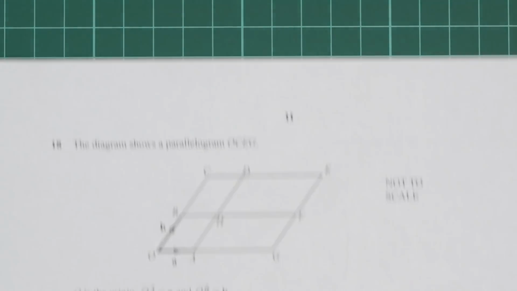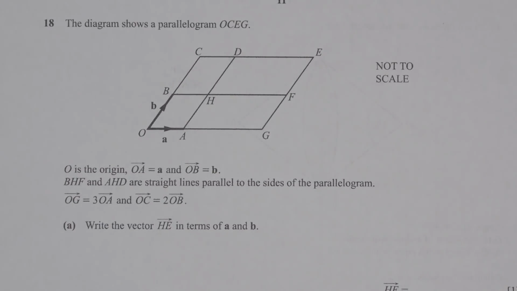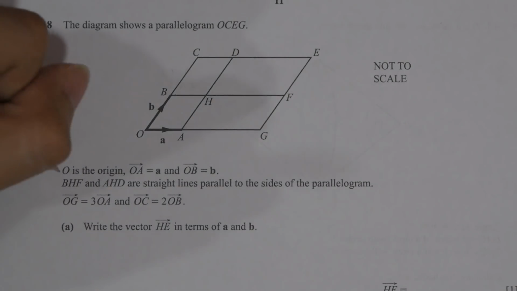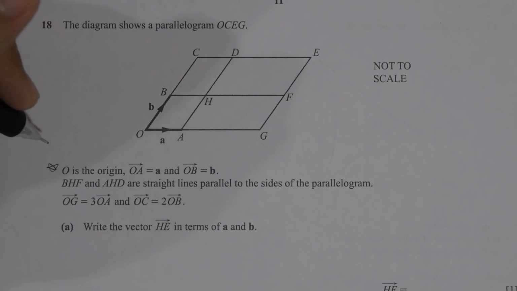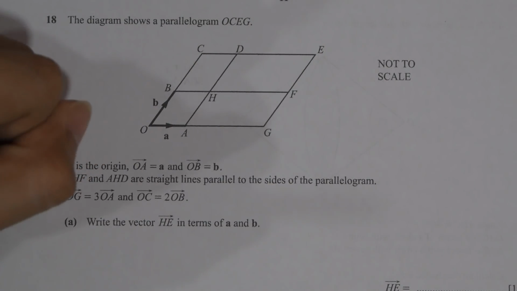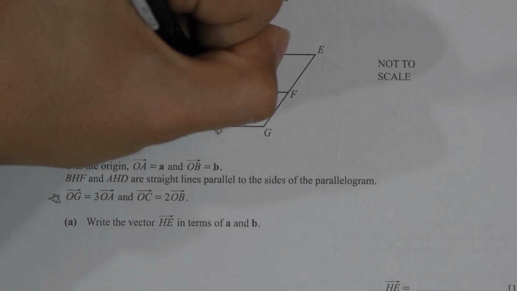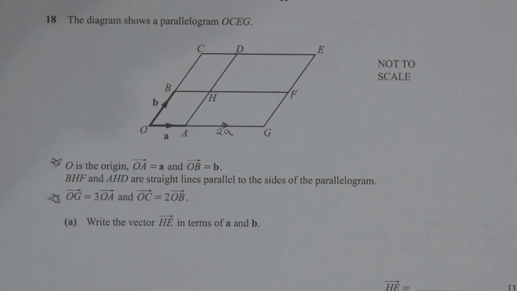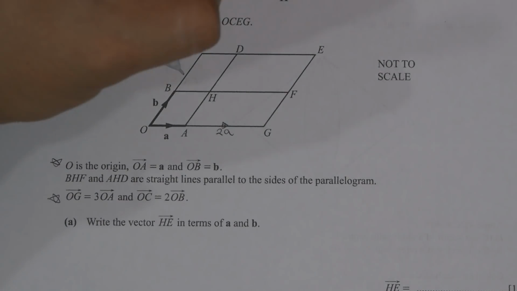So for the following question, question 18, this is about vectors. So finding HE is actually quite straightforward. All you need to do is to read through the question and then fill in the blanks first. So from the statement, OG is 3OA, then I noticed that AG is actually 2A, and OC equals 2OB, and I noticed BC is actually B.